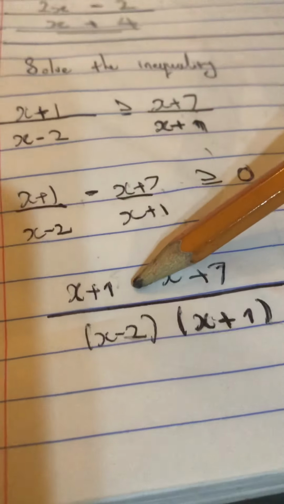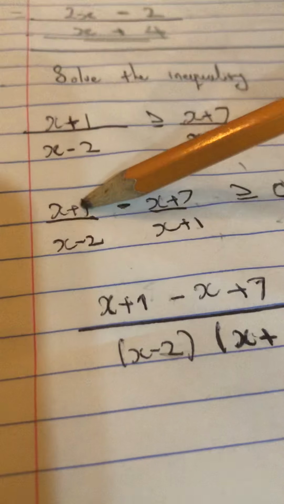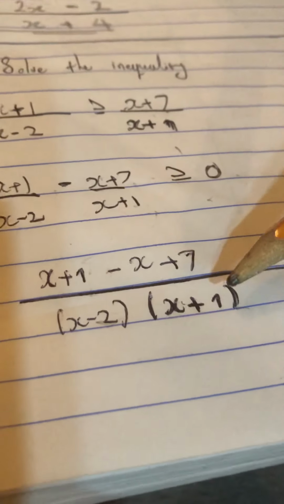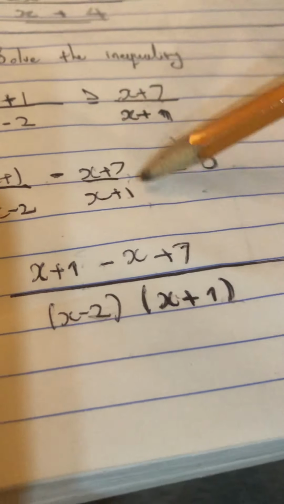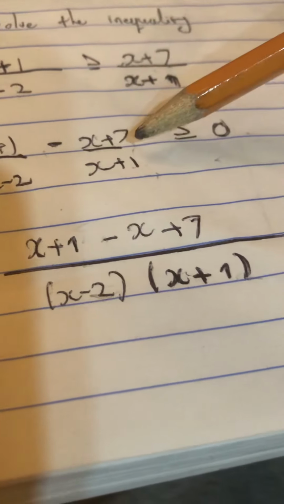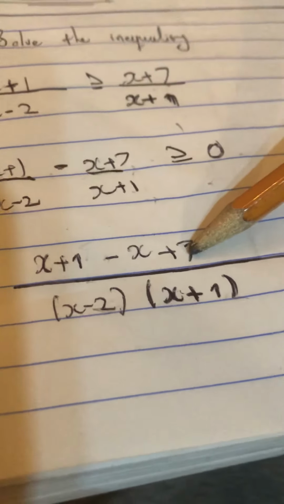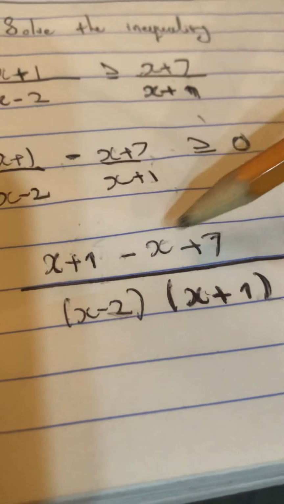collect like terms in this case, because we get x - 2 divided by x - 2 is 1. 1 times x + 1 is x + 1. And the same thing here, x + 1 divided by x + 1 is 1, and 1 multiplied by x + 7 is x + 7. So collecting like terms here, x minus x is 0 and 7 plus 1 is 8.